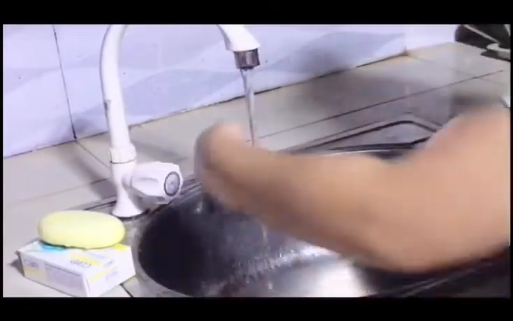So before doing the assessment, don't forget to perform hand washing.